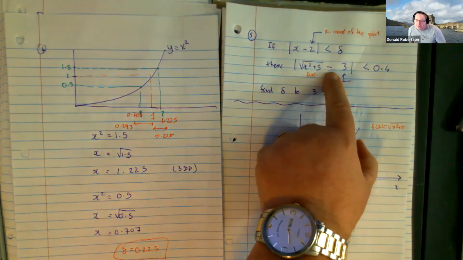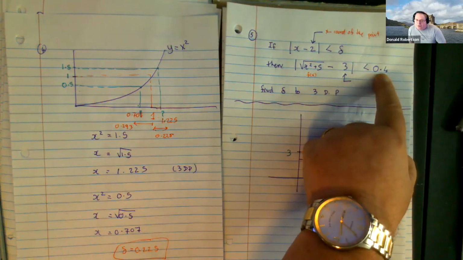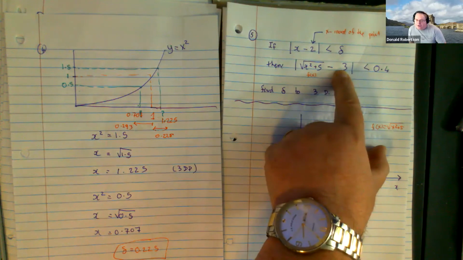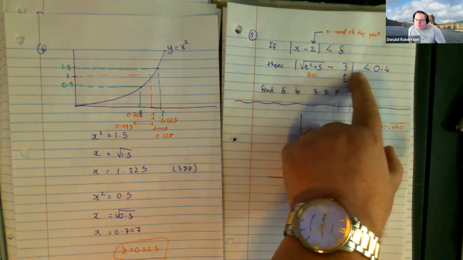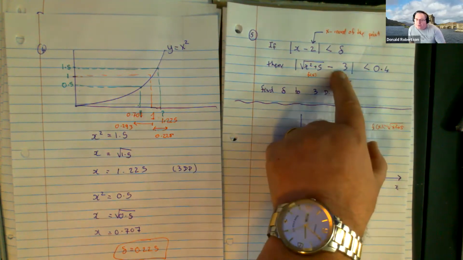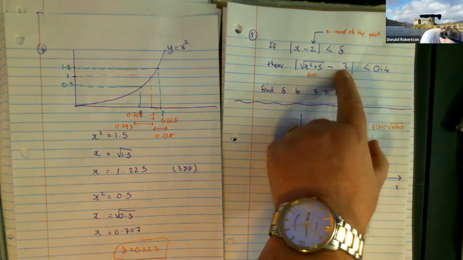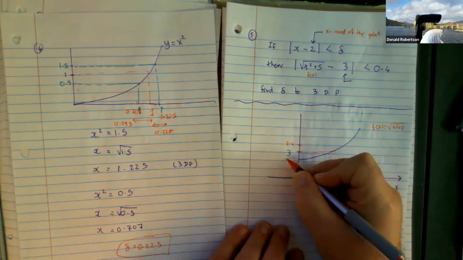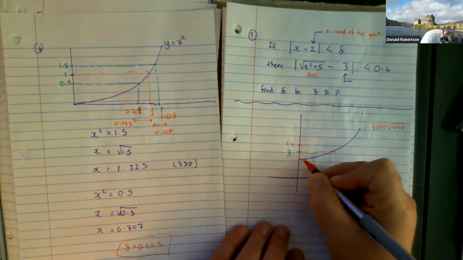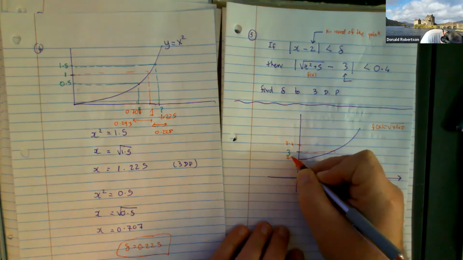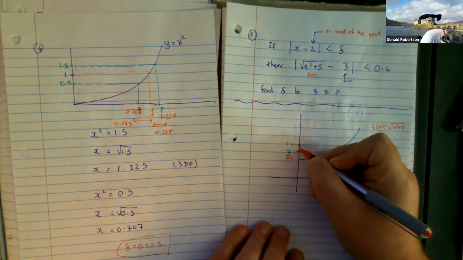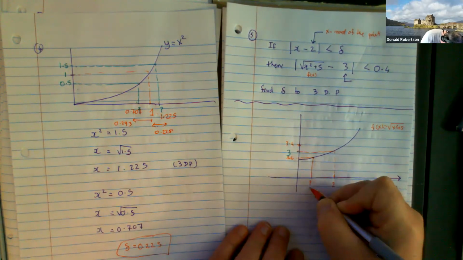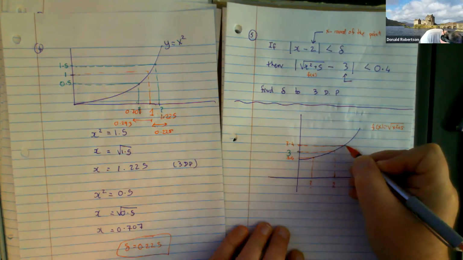Now, the next piece of information I'm going to use is this fella here, which says the y value of the function, take away 3, has to be 0.4, which is another way of saying 0.4 away from 3. So on this side here, that's going to be 3.4. On this side here, I wish my curve was lower, but 2.6. So plus 0.4, take away 0.4. So you go along, you get an answer down here. You go along, and you get an answer down here.